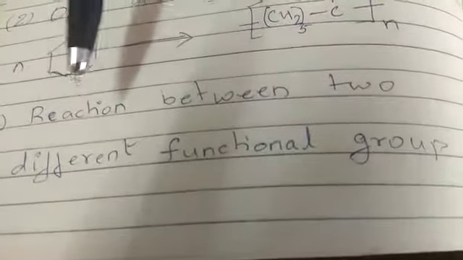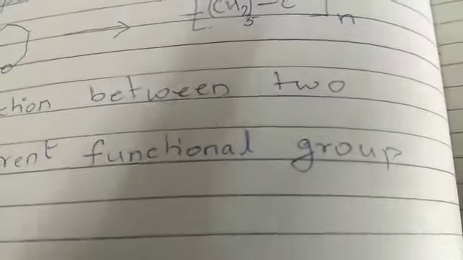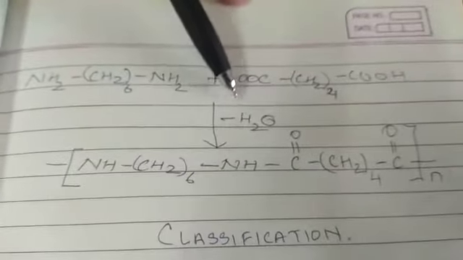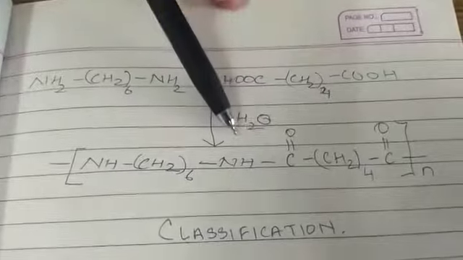The third point is by reaction of two different functional groups. Here we have used hexamethylene diamine and adipic acid. You can see the formation with the elimination of water molecule, you get a monomer.